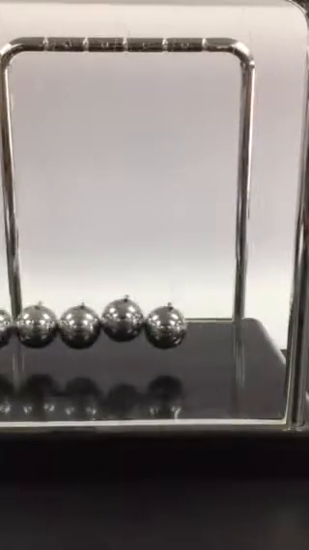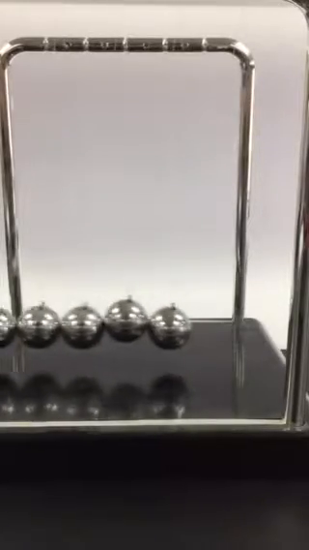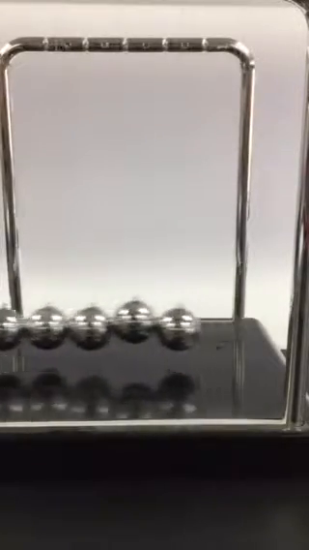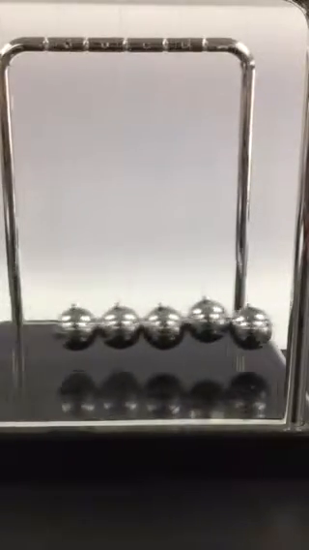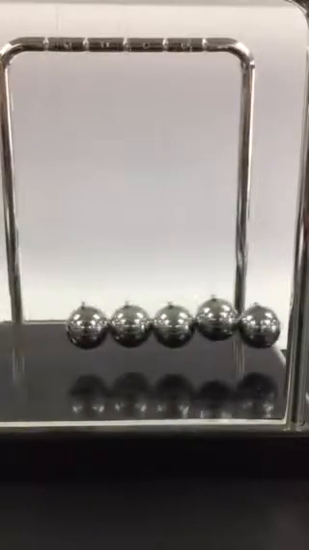So we talked about how when energy changes form, when it changes from one type of energy to another type of energy, it's changing form, and that is energy transformation. And we talked about how the word form is in transformation.